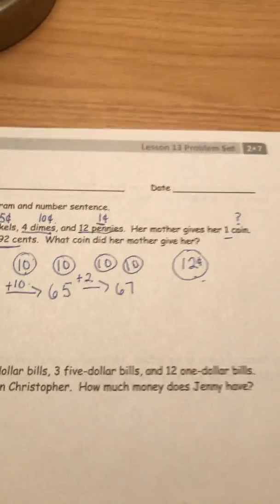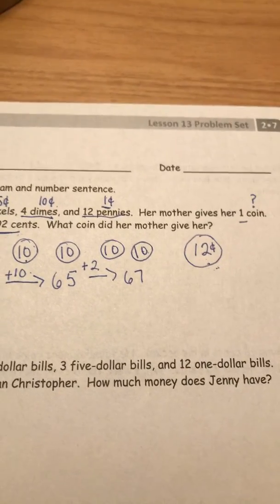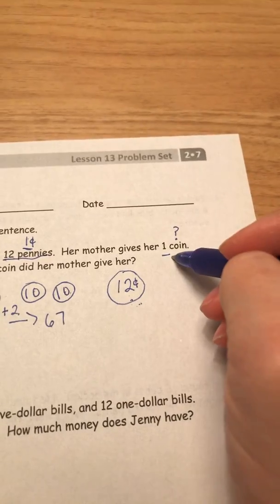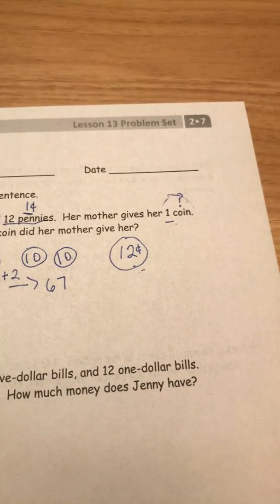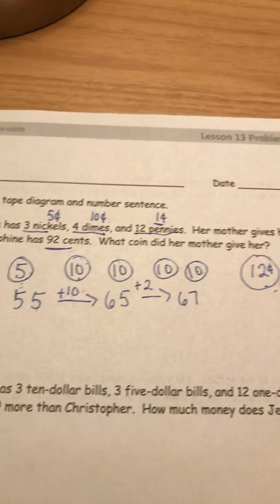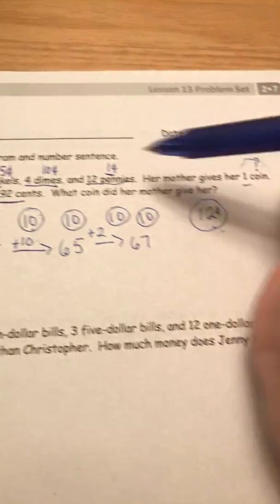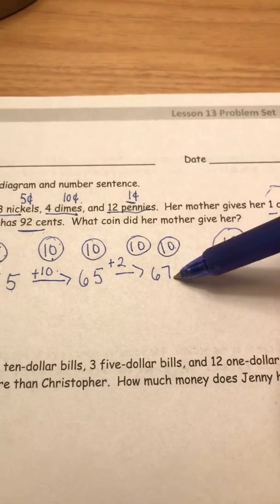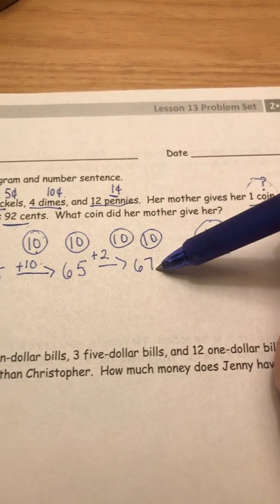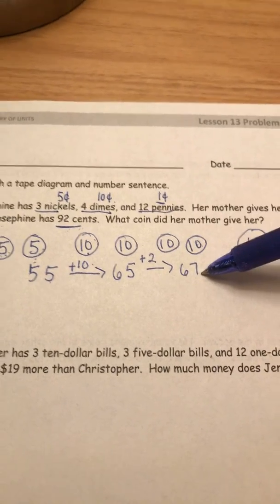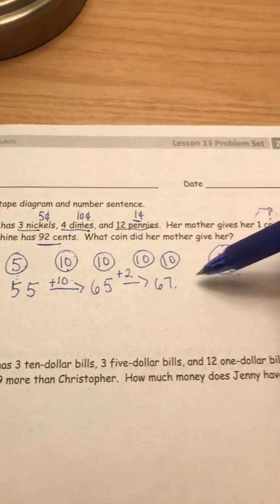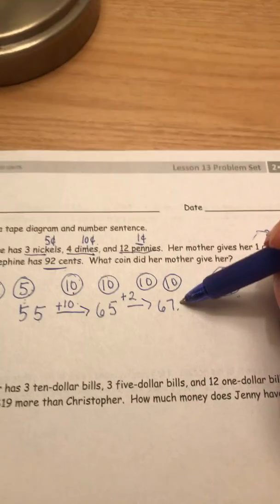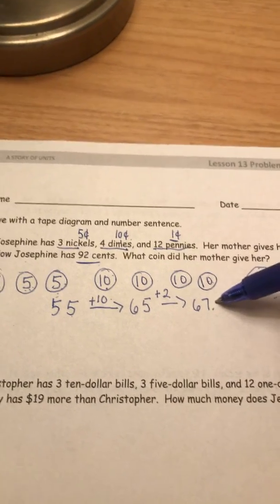Now, boys and girls, I already have a clue. You want to know why? Because Mom gave her 1 coin. So I have 3 options right here. If she gave her 1 penny, how much would that be? 68 cents. That's not 92 cents. If she gave her 1 dime, how much would this be? 77 cents. So that can't be right either.